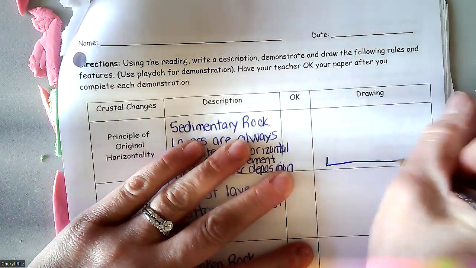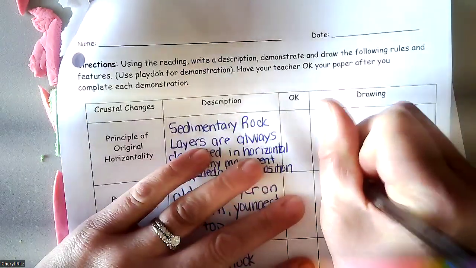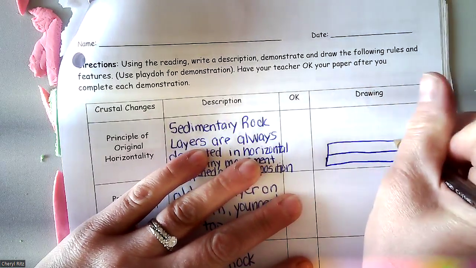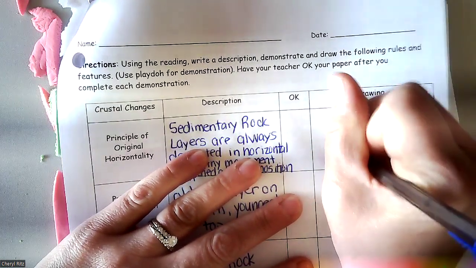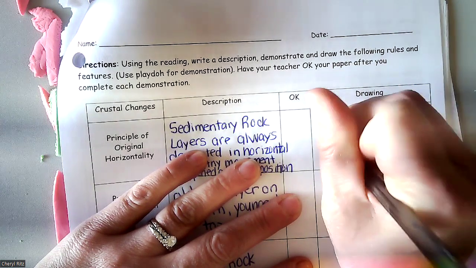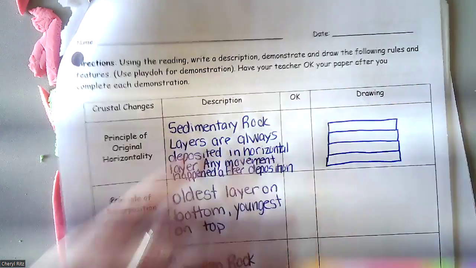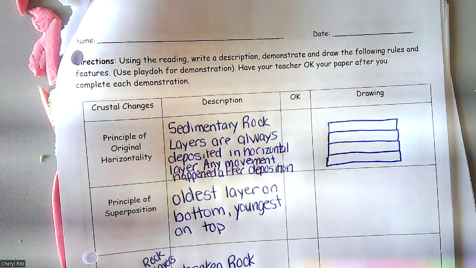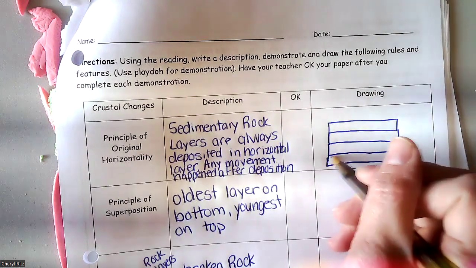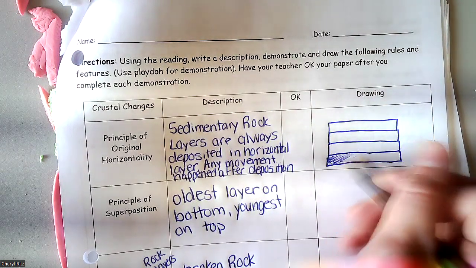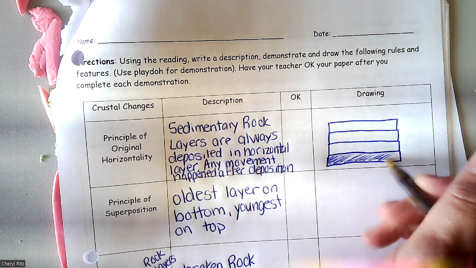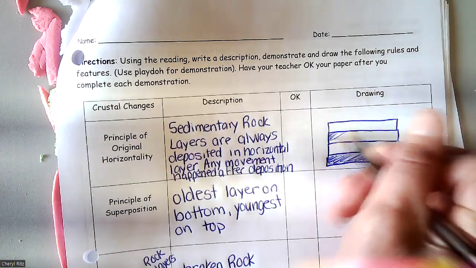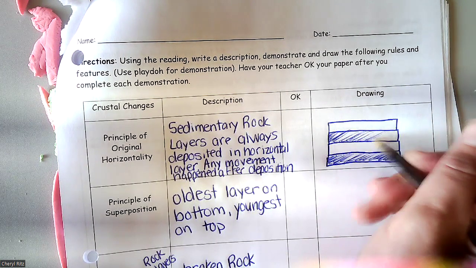So instead of just lines, we're going to do boxes stacked on top of each other. Your lines would have worked, but I do want to make it a bunch of boxes on top. And just to distinguish two different colors, I'm going to shade in every other one. So just like I have the pink and green, I'm going to do some blue and white rocks here.